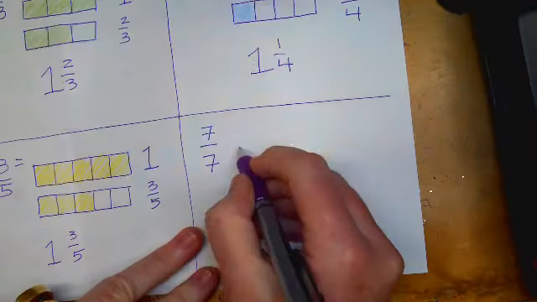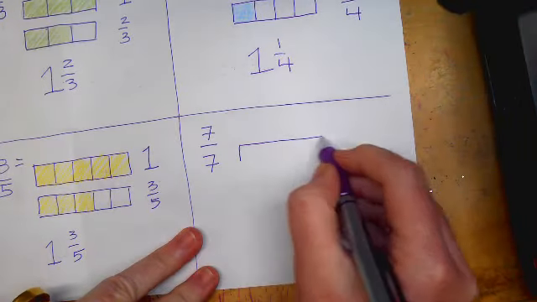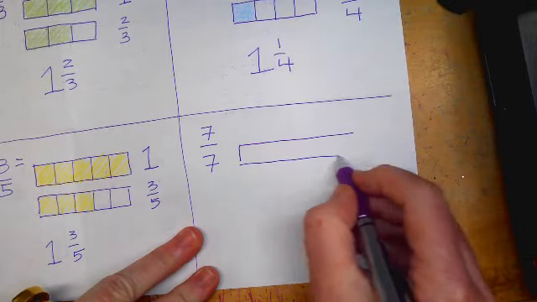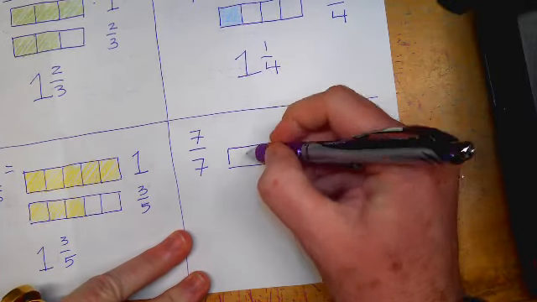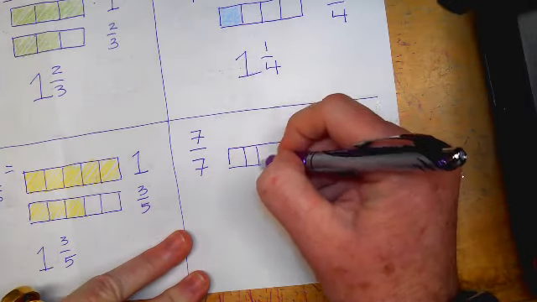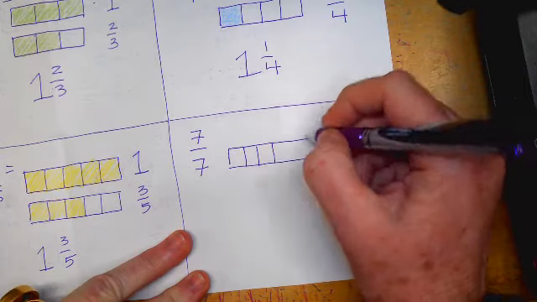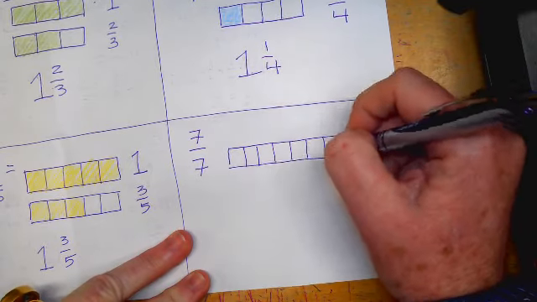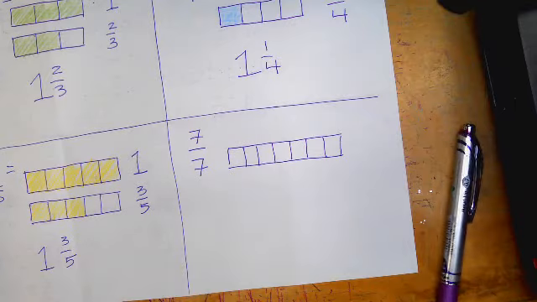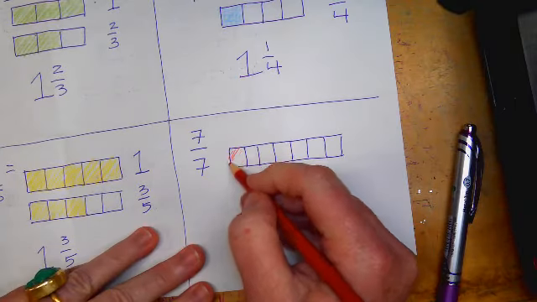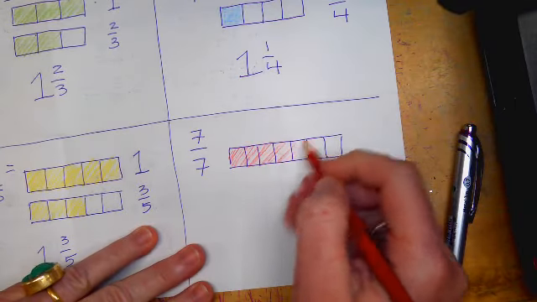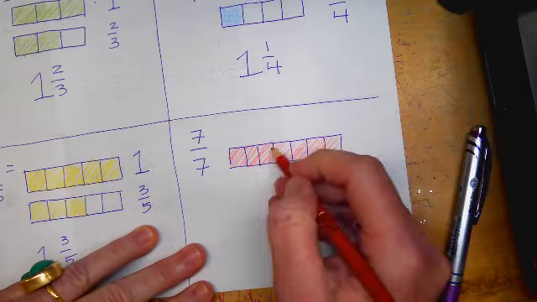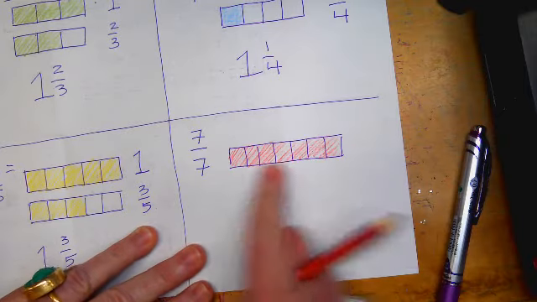Ooh, what color am I going to pick? The lights went out and now I can't see. See if I wave my pencil. There we go. Okay, if I'm going to have sevenths, that means I have to have 7 little boxes. 1, 2, 3, and then I need 4. So I'm going to cut that in half and that in half. And that'll give me 4.